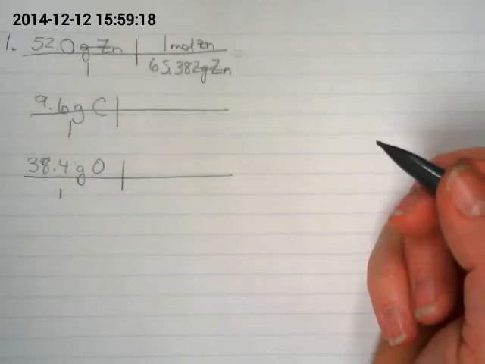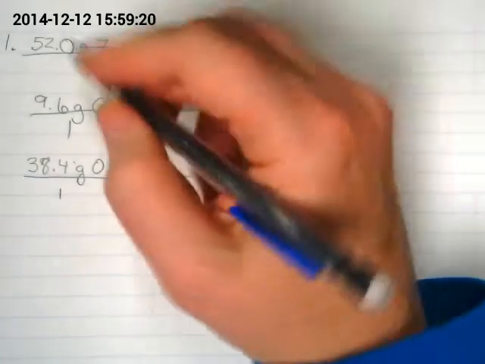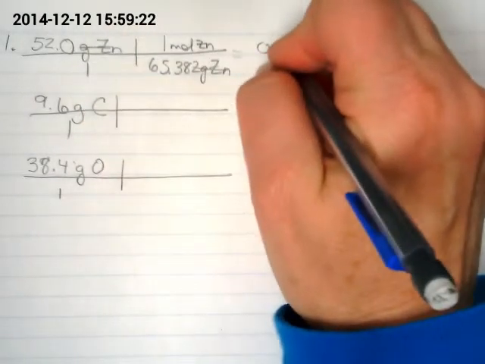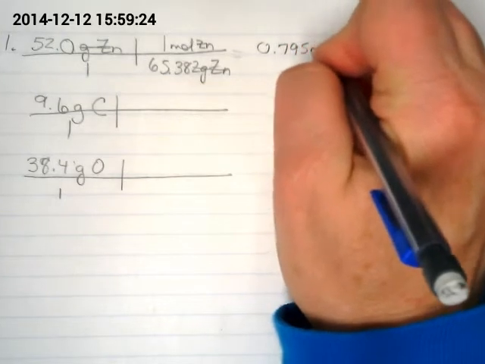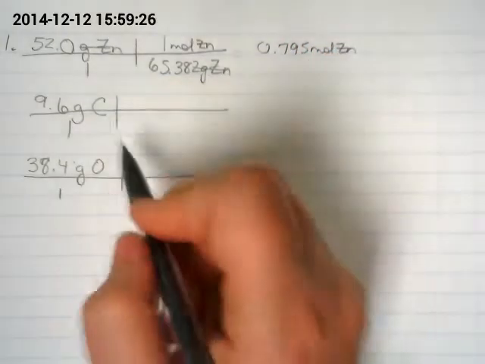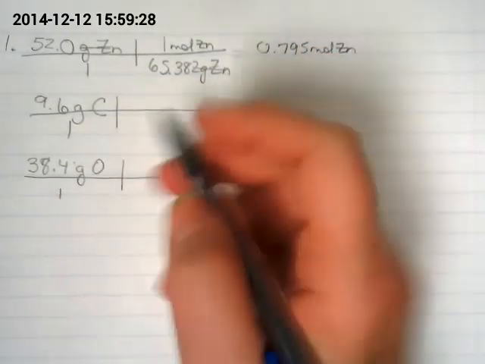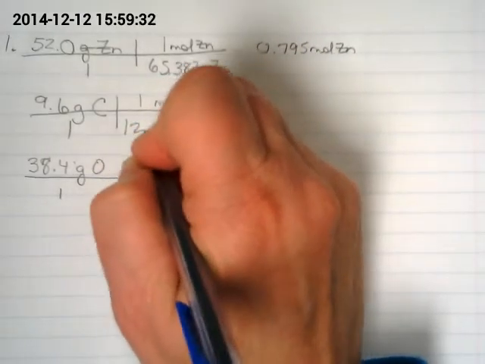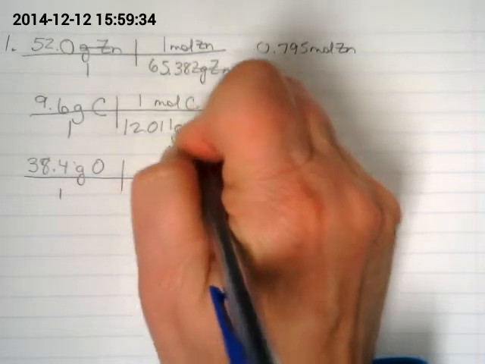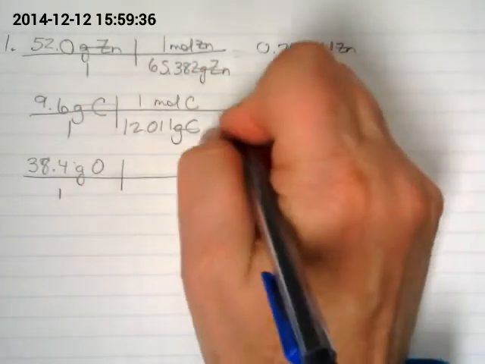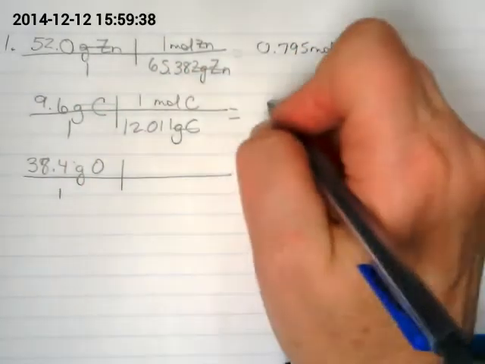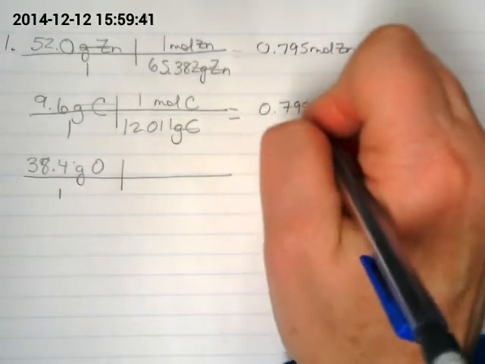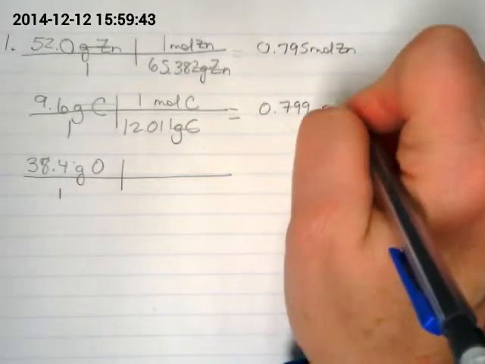Once we do the math, we've got 3 sig figs, so this equals 0.795 moles of zinc. Now we need to know how many grams of carbon. So 1 mole of carbon weighs 12.011 grams. We do the math: 0.799 moles of carbon.